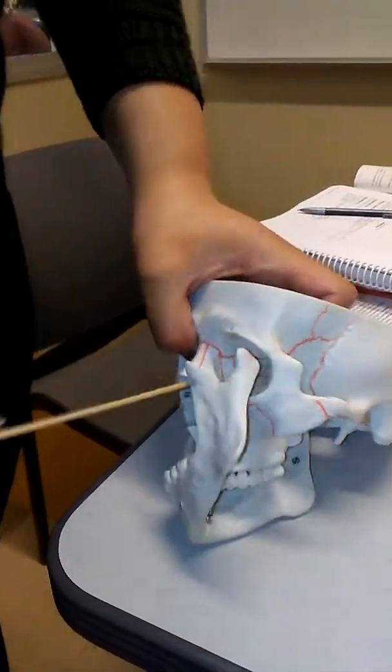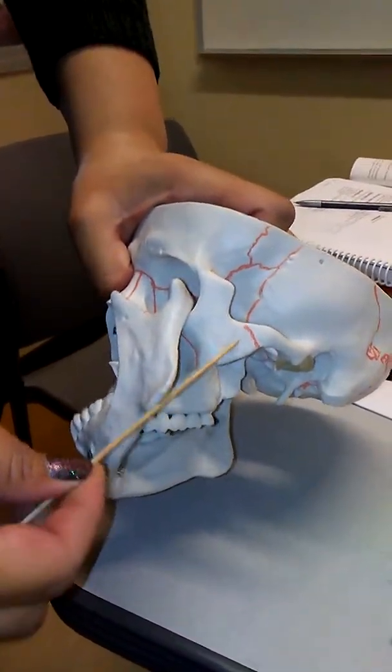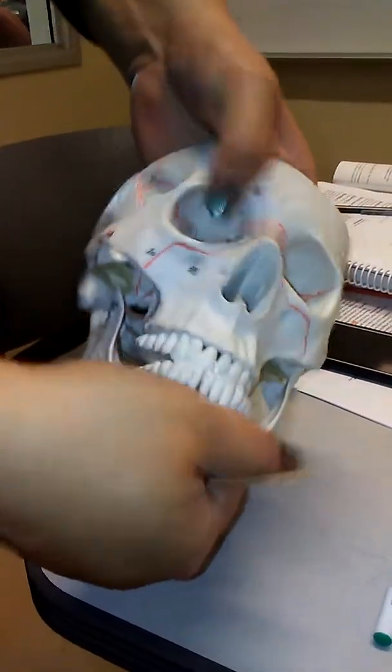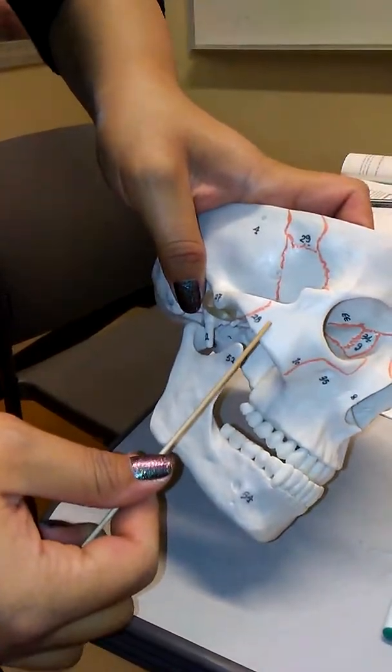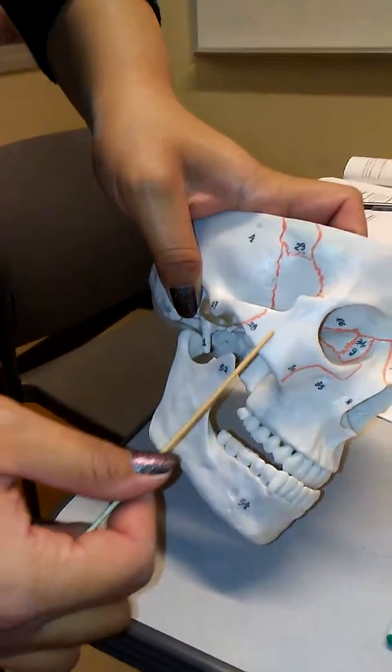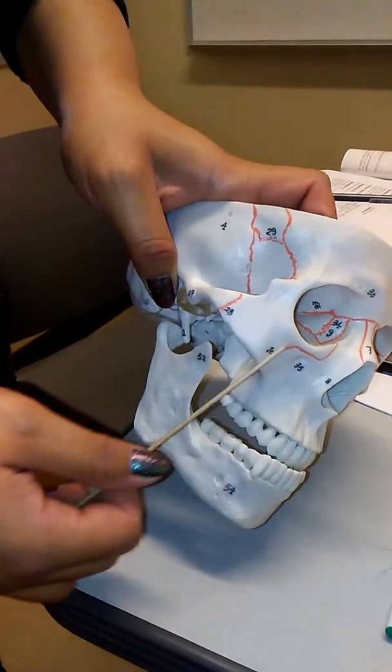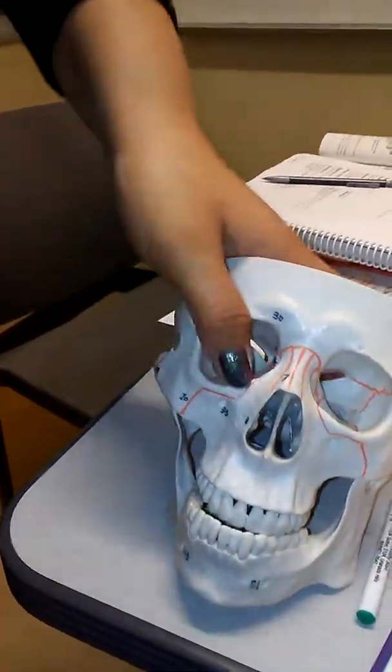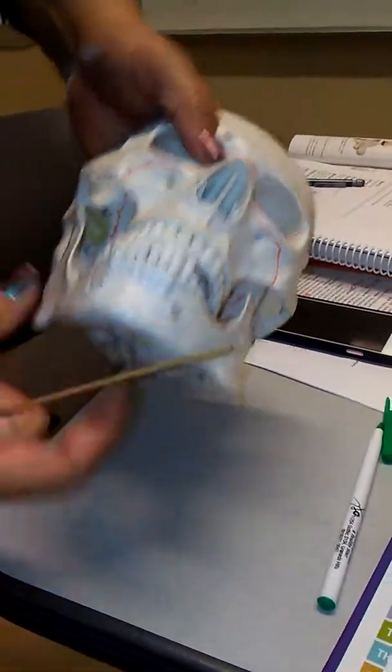Then we have the temporal process of the zygomatic bone. So this guy right here. Temporal, coming from the temporal bone, temporal process of the zygomatic bone. Then we have the mandible. That's this guy. The body.